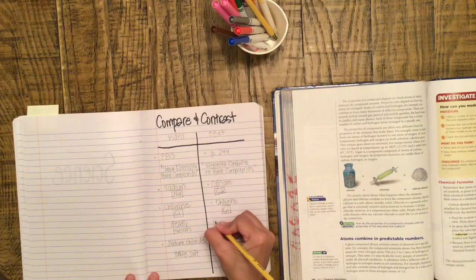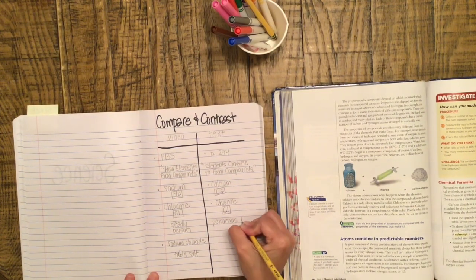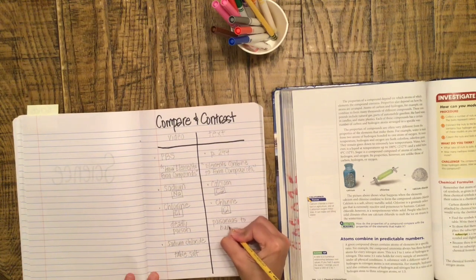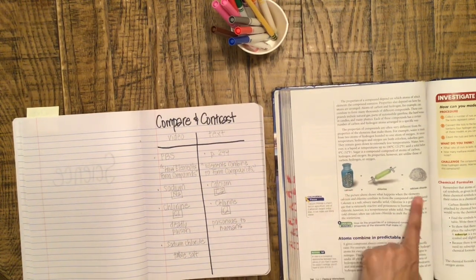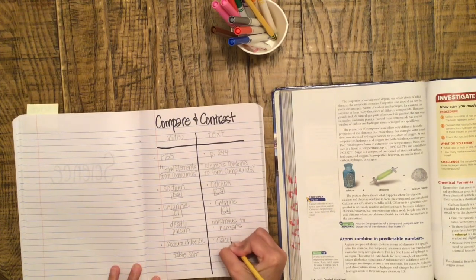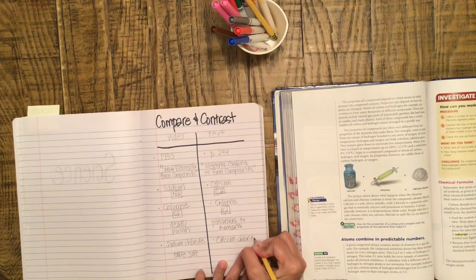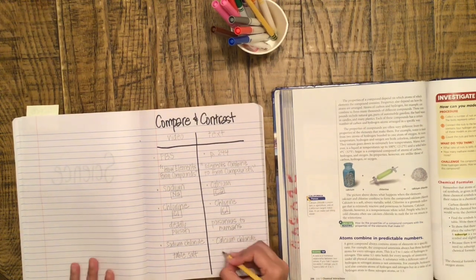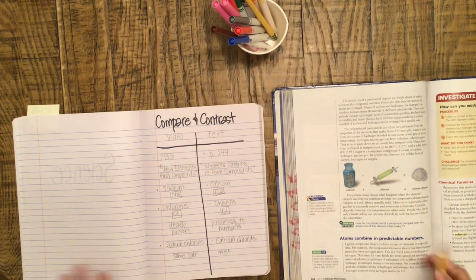This says here it's poisonous to humans. This one made calcium chloride. This can be used to melt ice.